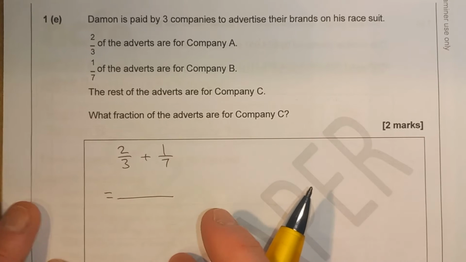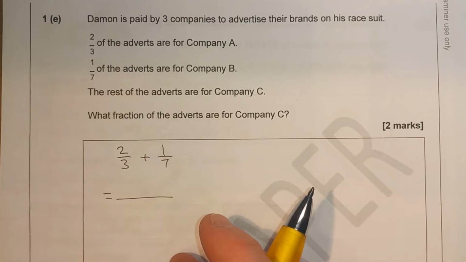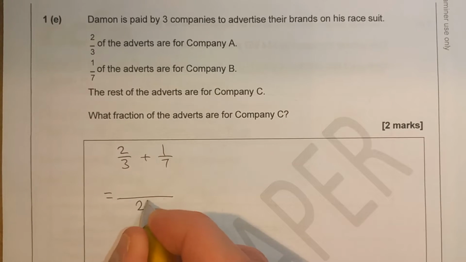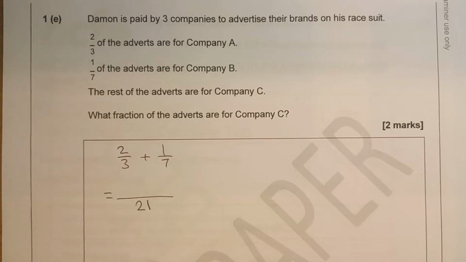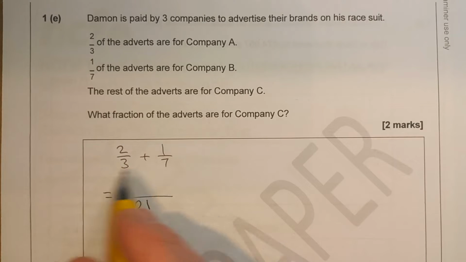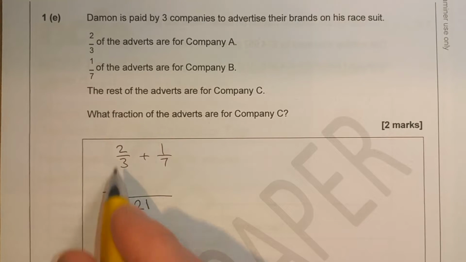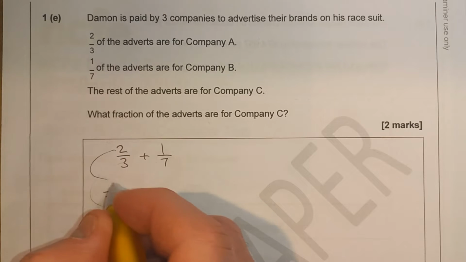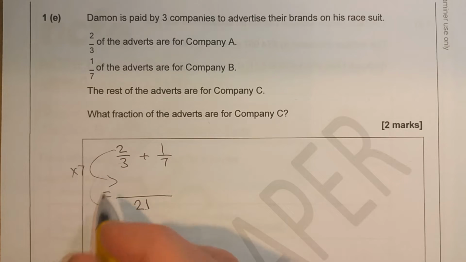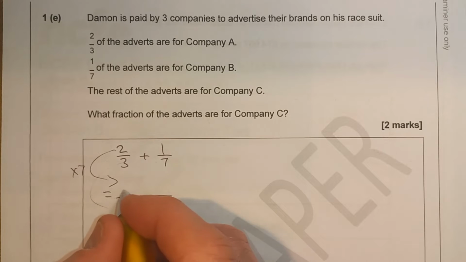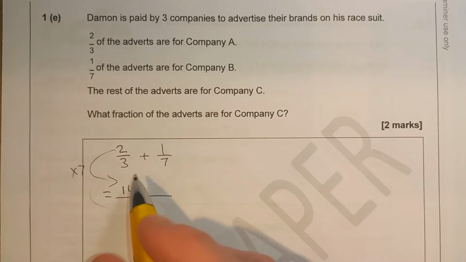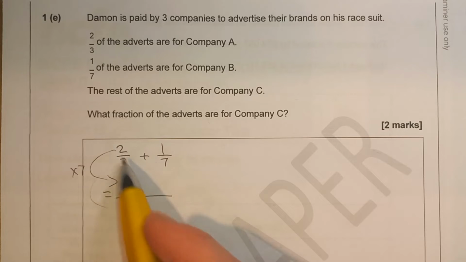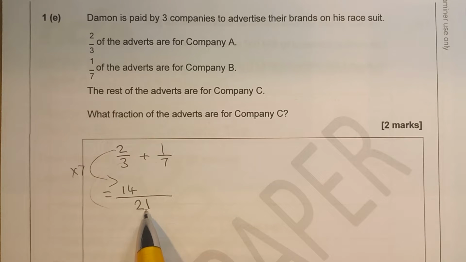So 3 times 7, 7, 14, 21. So our denominator is going to be 21. So I can put just one denominator because it's going to be the same for both. And we say, well, how many times did 3 go into 21? Well, we multiplied it by 7 to get to 21. So if we've done that to the bottom, we need to do the same to the top. So 2 times 7 is going to give us 14. So we've rewritten this fraction 2/3 as 14 over 21.